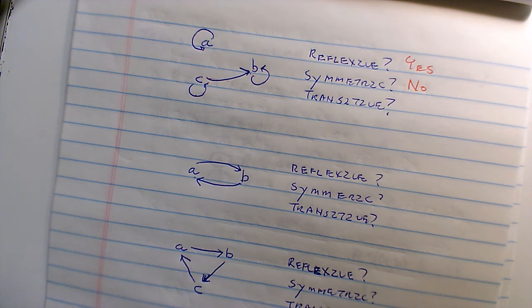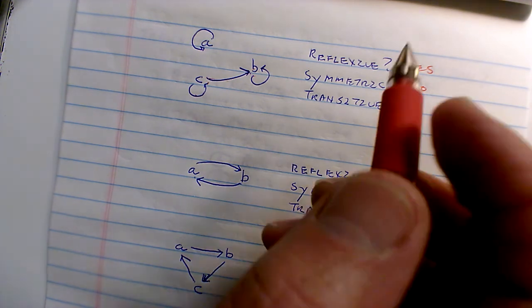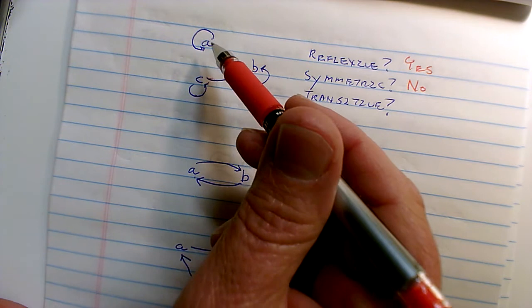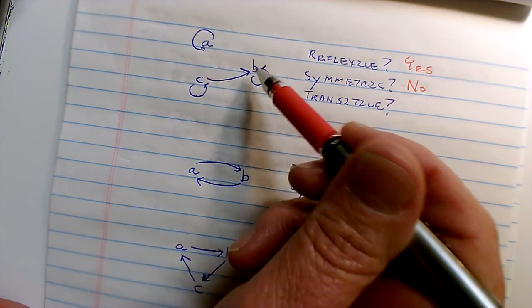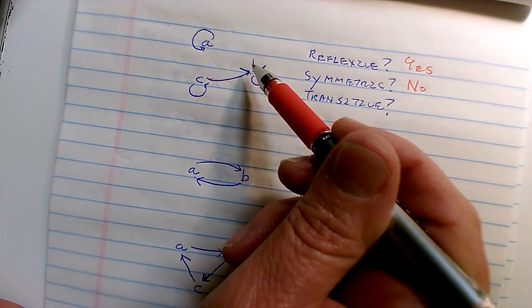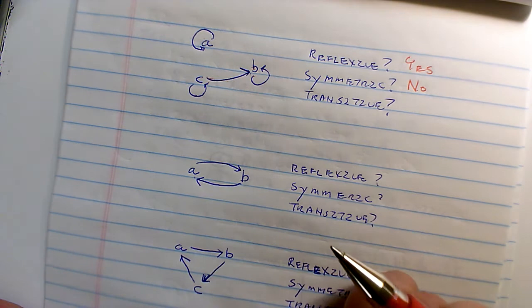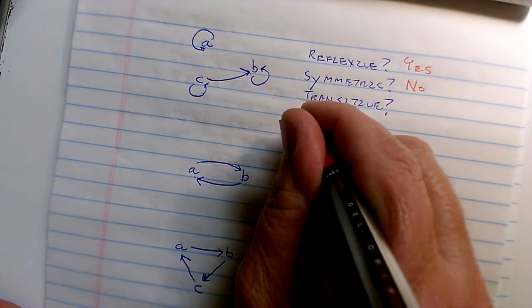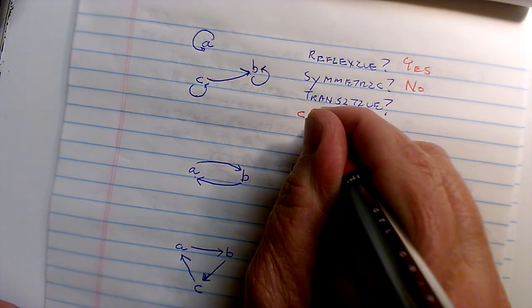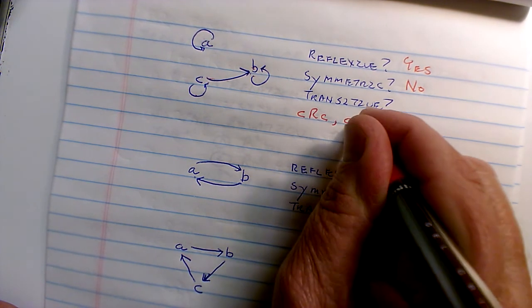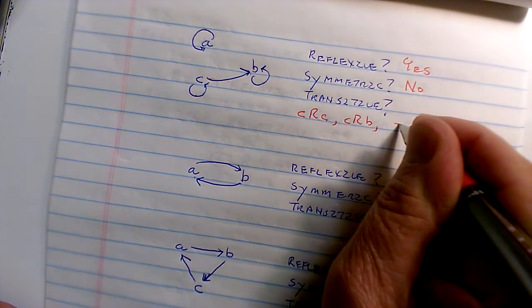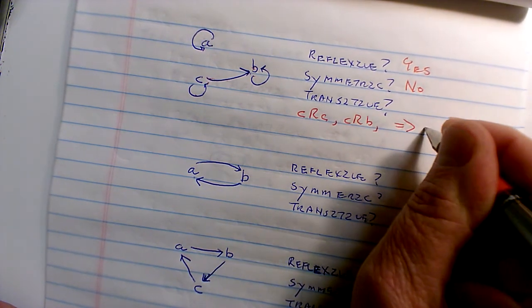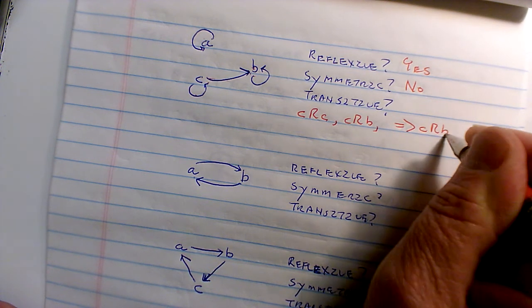Remember that symmetric and transitive are both if-then statements. There is no relationship between A going to B, so we don't have to look for a relationship for going B to A for symmetry. With the transitive property here, you notice that C does relate to C, and C does relate to B. Now you have to ask, does C relate to B?